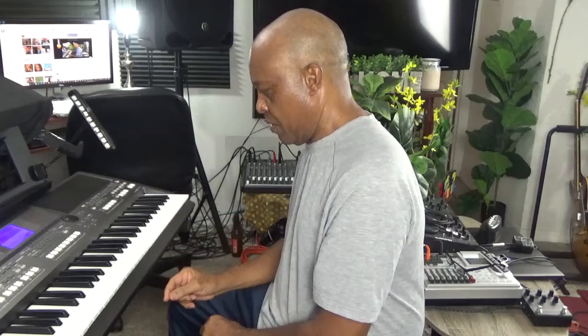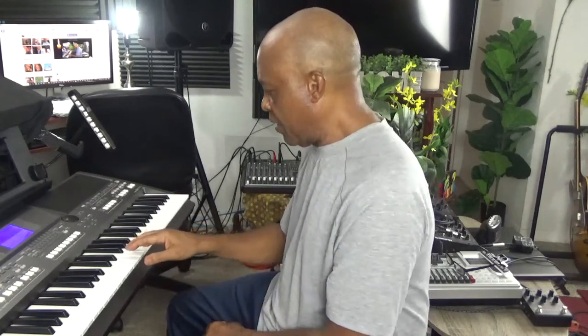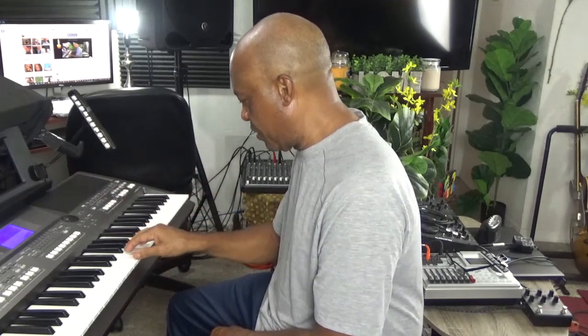But you want to play the approach notes that lead you to the known chord C major 6. So what you do, you look at the notes that you have in the target chord, which is C major 6.